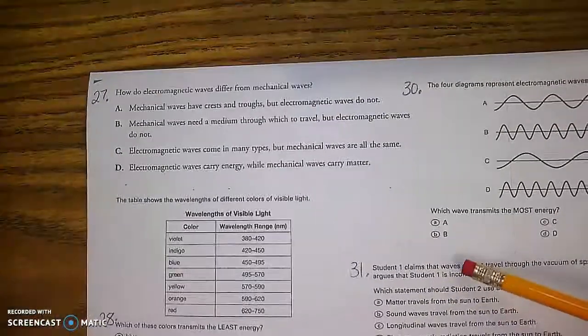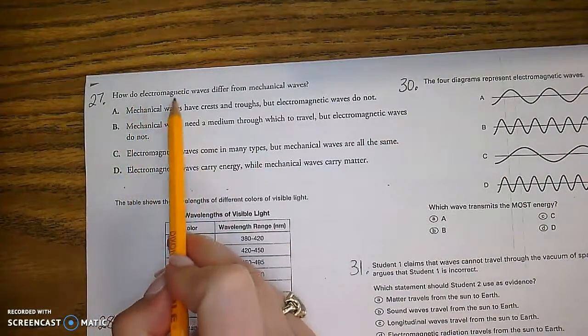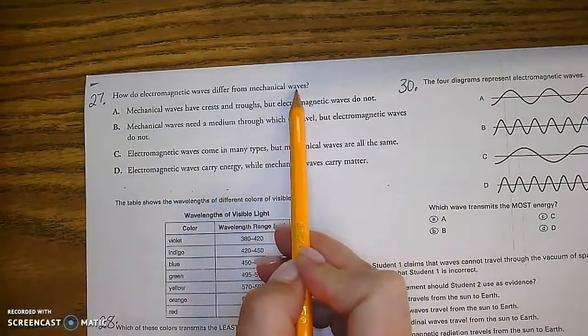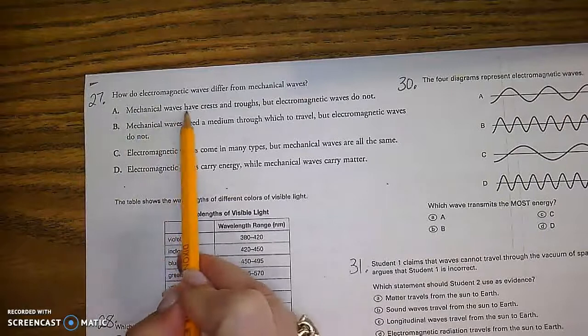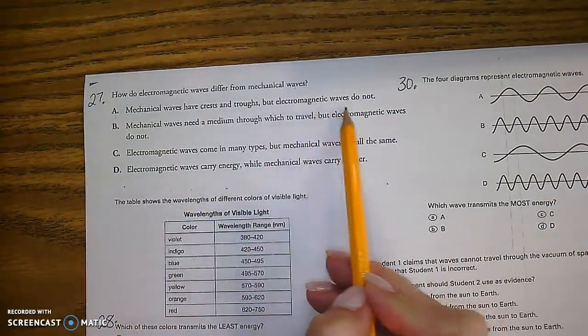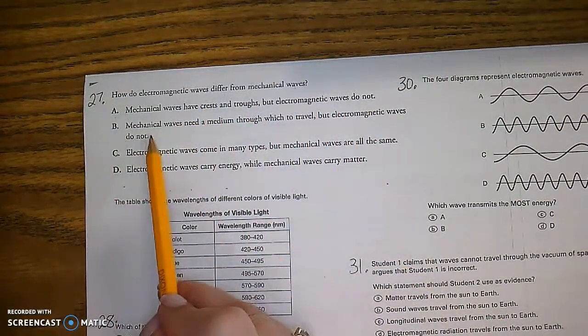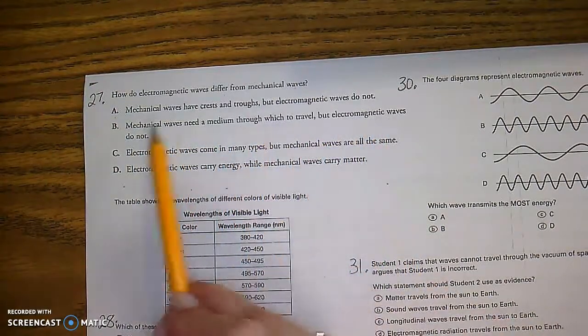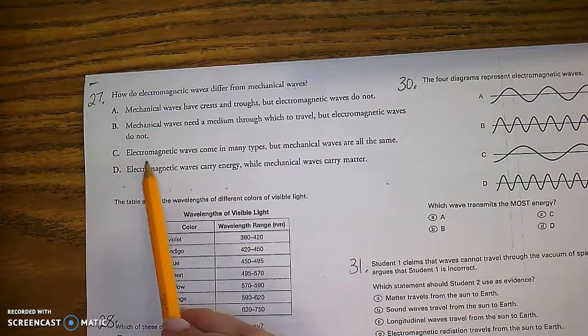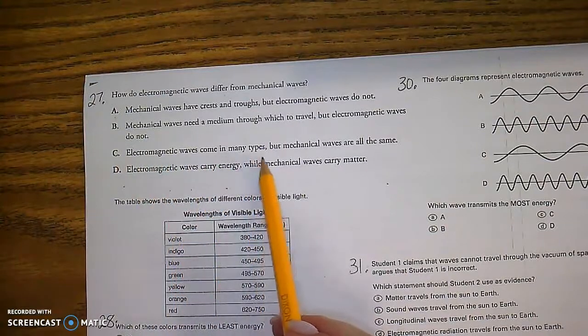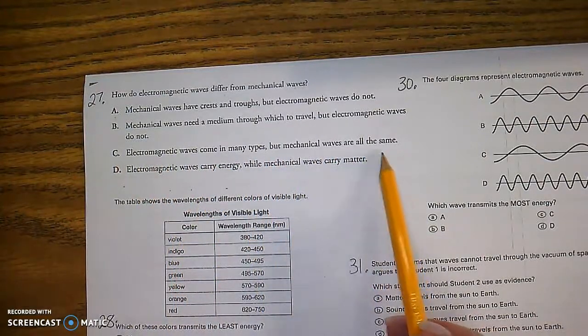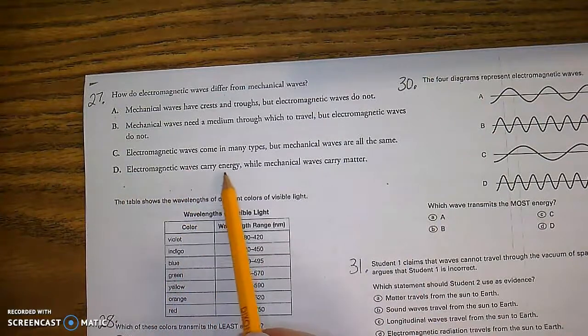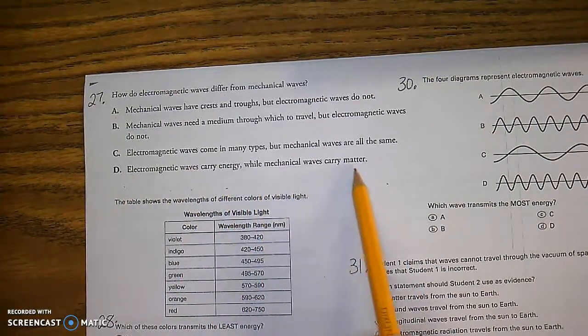Number 27. How do electromagnetic waves differ from mechanical waves? A, mechanical waves have crests and troughs, but electromagnetic waves do not. B, mechanical waves need a medium through which to travel, but electromagnetic waves do not. C, electromagnetic waves come in many types, but mechanical waves are all the same. D, electromagnetic waves carry energy, while mechanical waves carry matter.